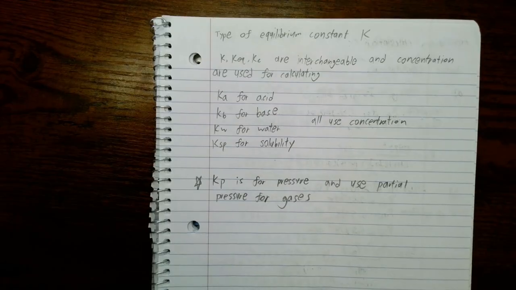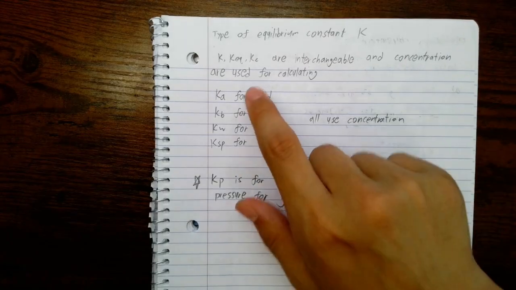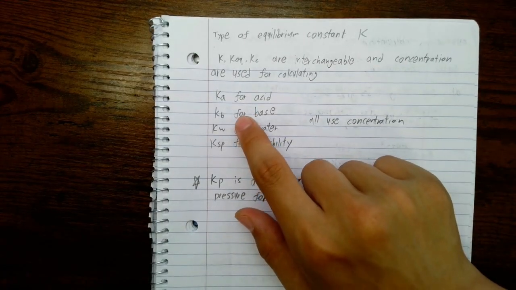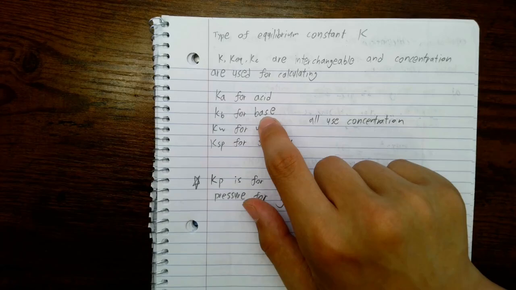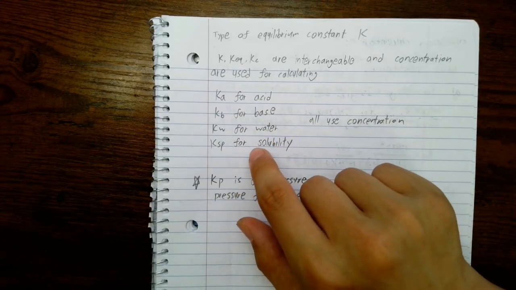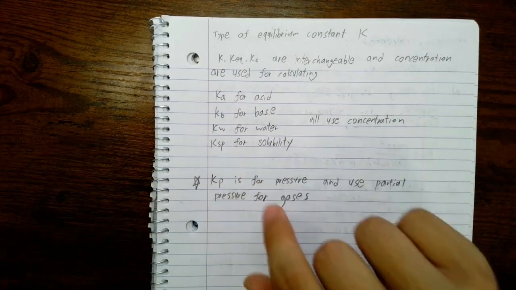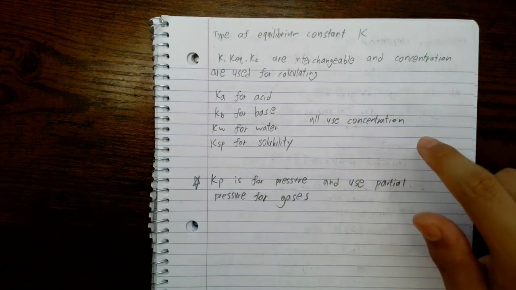These are some special versions. Ka and Kb are for acid and base, which we will be studying in the next chapter. And Kw is for water, which you will also be learning in the next chapter. Ksp, we will be learning at the end of this video. They are all using concentration.